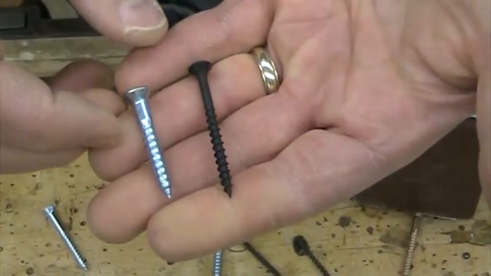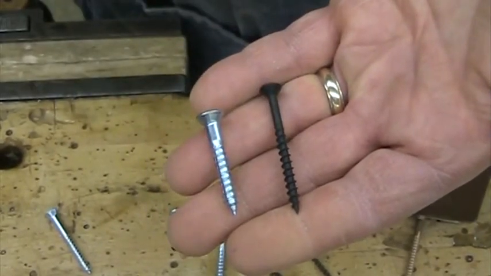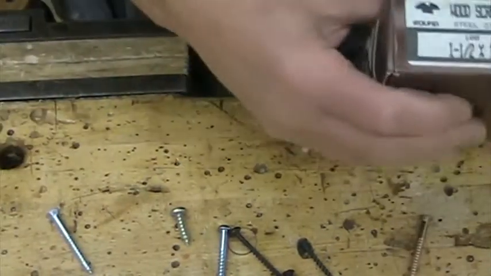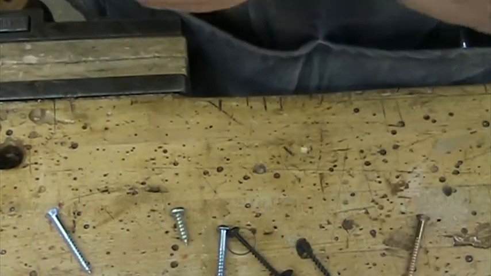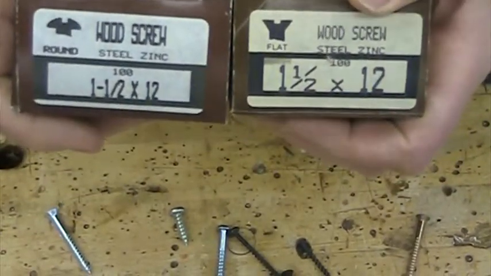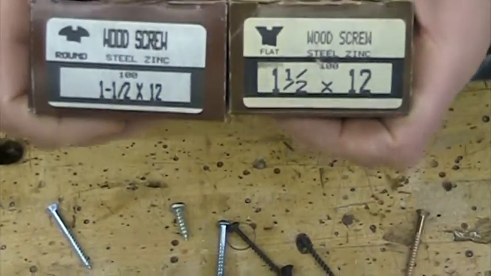The lengths are different, but you can see that the 12 is thicker than the 6. All right, so that's how these are sold. Now here's another box. I'll put them side by side. And you can see this is a flathead wood screw, 1.5 inch long, number 12 in diameter. So without even opening the box, I can tell what's in here.